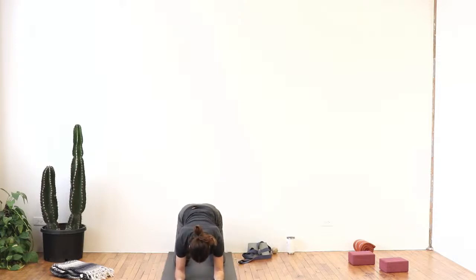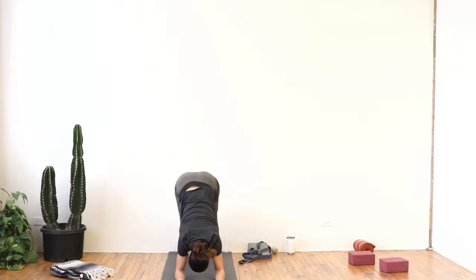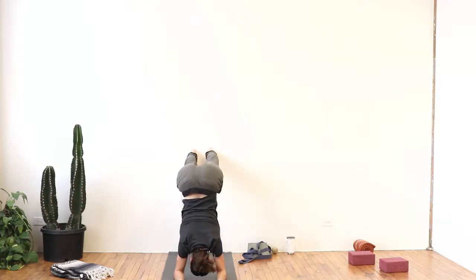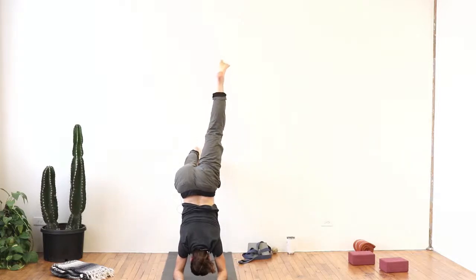Inhaling into the waist, hip bone area. Exhale, the knees off the ground. Inhale, step one foot to wall, hip height. And we'll step the other one up, hip height. Now, of course, you can remain here. That's perfect. Or you can lift one leg away from the wall.